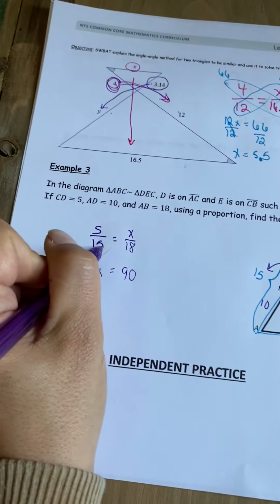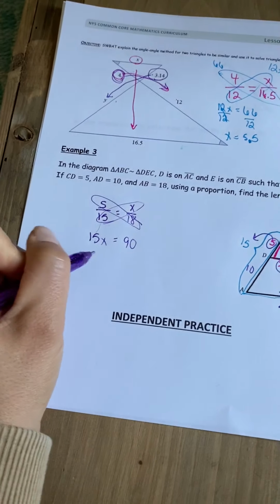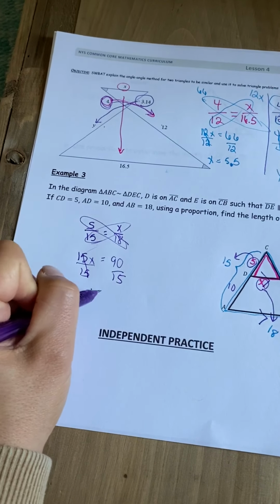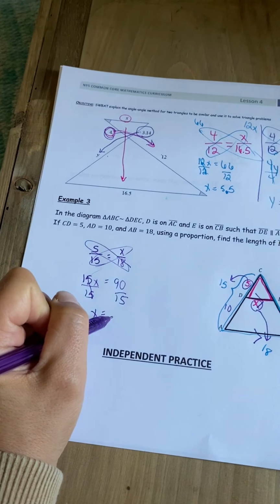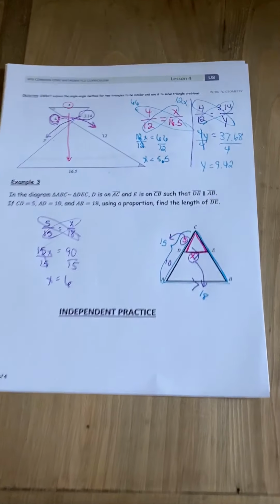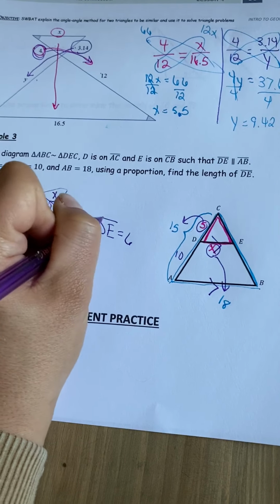I got the 15x by cross multiplying here. I got the 90 by cross multiplying here. I'm going to divide by 15 on both sides, and I'm getting 6. So I answered my question. DE equals 6. Done and done.